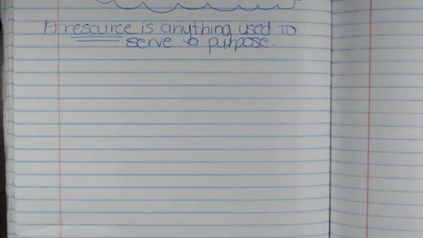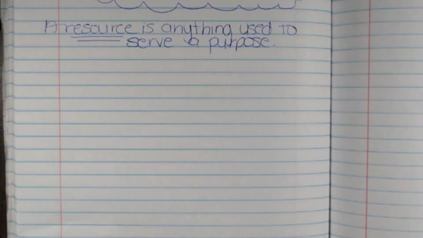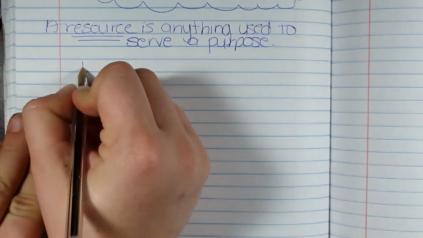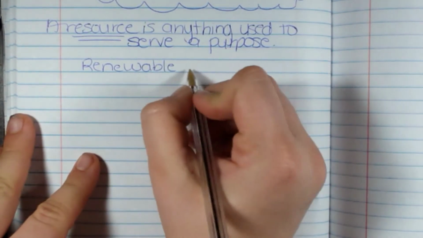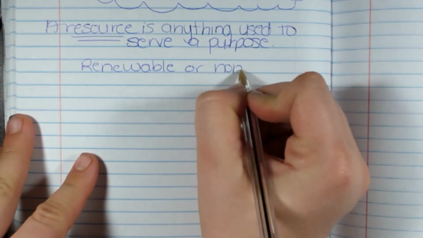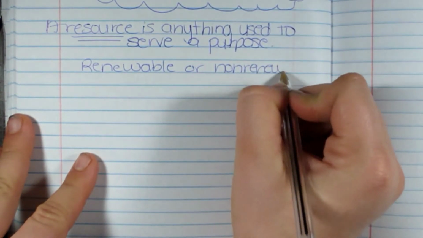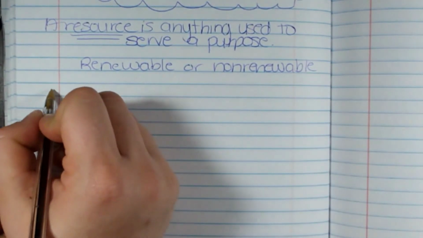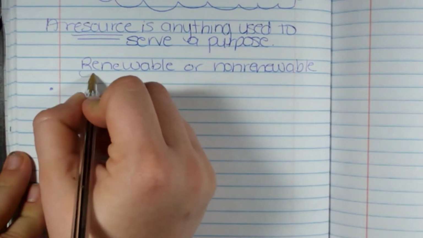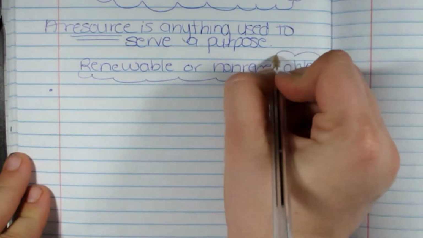Okay, there are two kinds of resources. We have renewable or non-renewable. Okay, so let's talk about renewable first. What does that word mean?